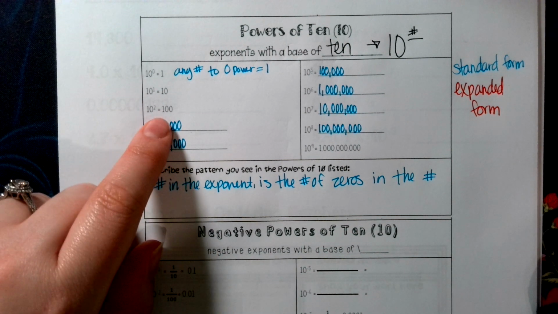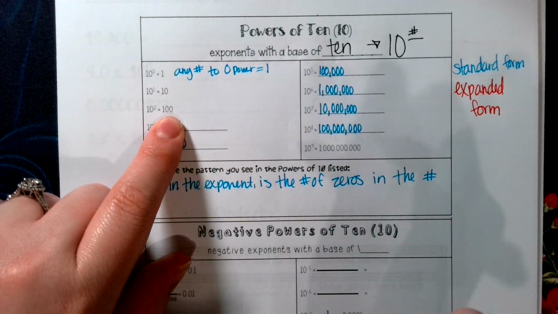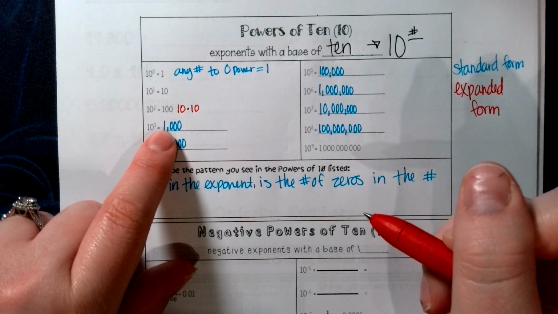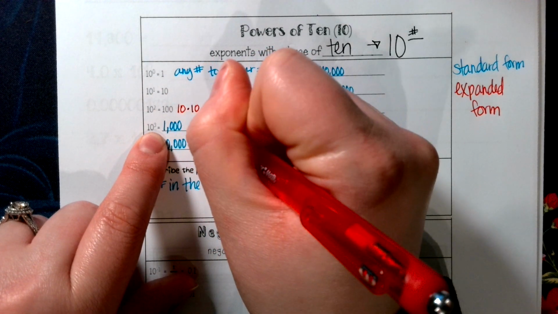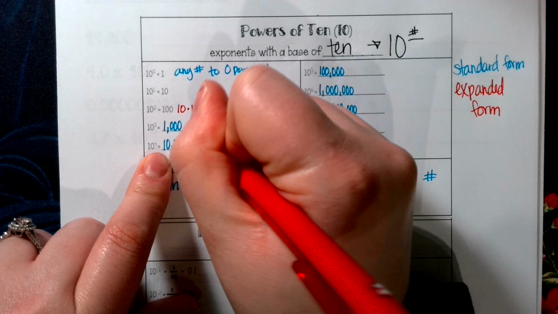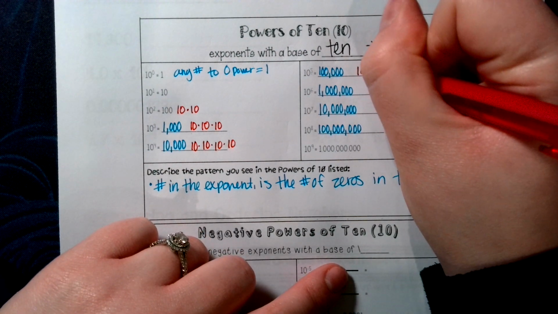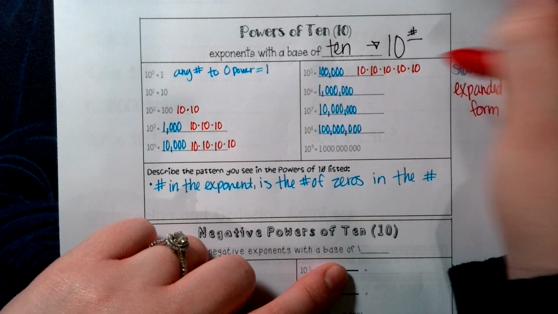That doesn't start until this 10 to the second power, where we see 100 is the same thing as 10 times 10. 10 to the third power, that's 10 times 10 times 10. 10 to the fourth power, that's 10 times 10 times 10 times 10. And you guys get the pattern. Whatever your exponent is, that's how many times you multiply 10.